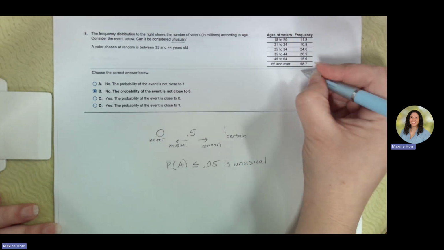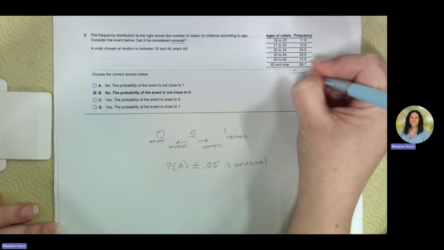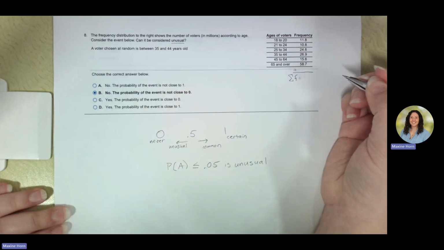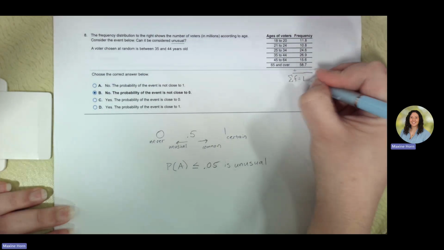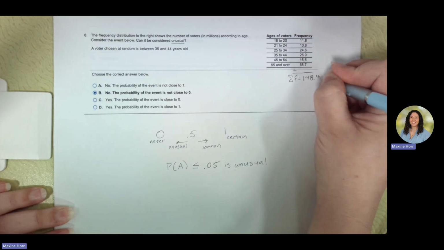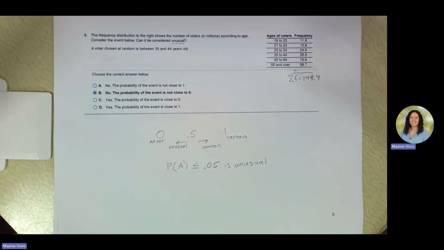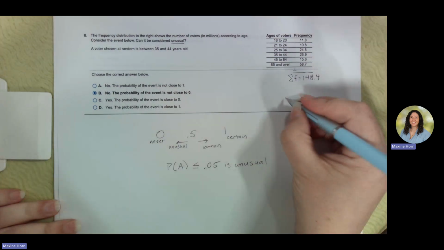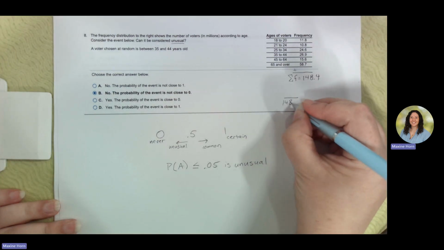Okay, so yet again, they haven't given us the sum of the frequencies. So let's go ahead and add those together. Just for time purposes, trust me that it's 148.4, or don't trust me, plug it in yourself and verify. Trust but verify that it is 148.4. So that's our N, the sample size, the number of people that were in this survey. That's our denominator, 148.4.